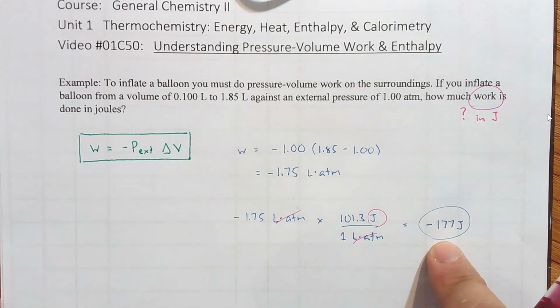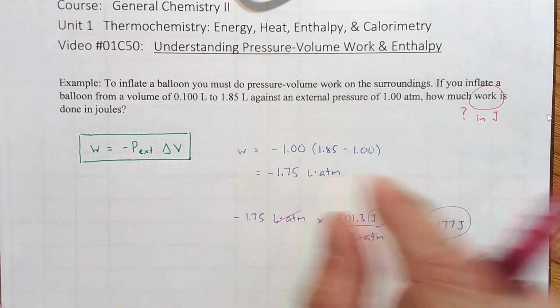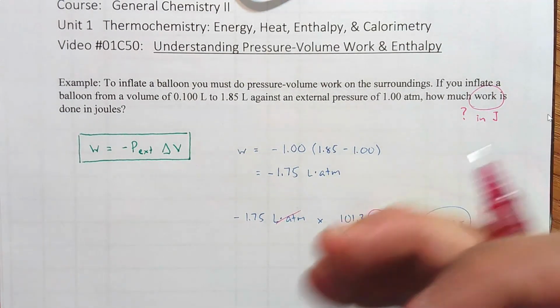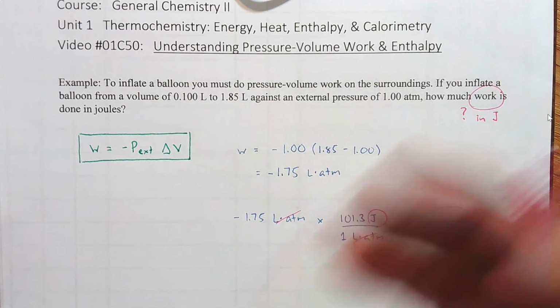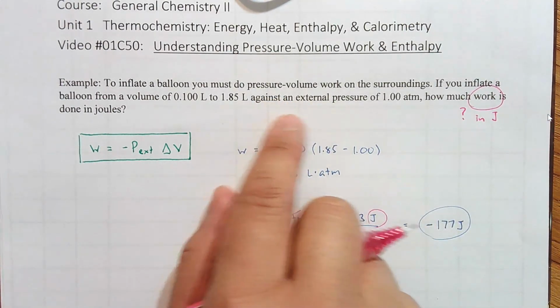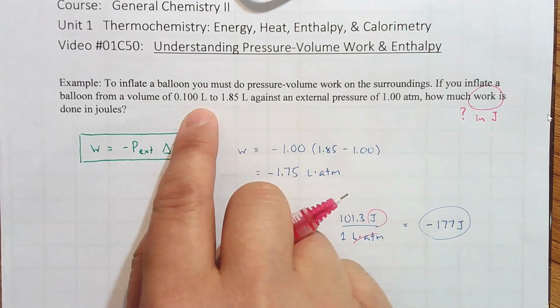Does it make sense that it's negative? I know that there's a negative sign here, but it's negative because the system is doing work. It's exerting energy to do this work, to expand the balloon against some pressure to make it larger.